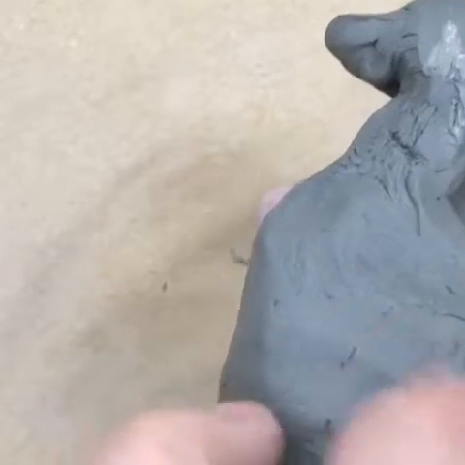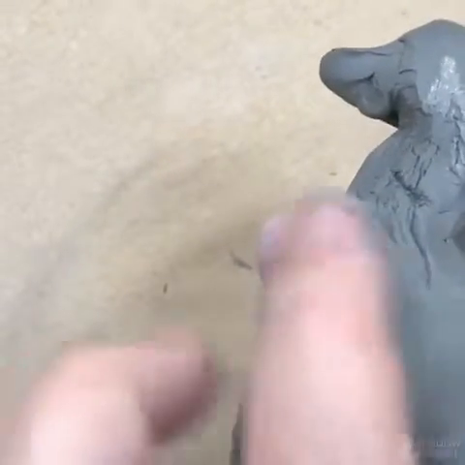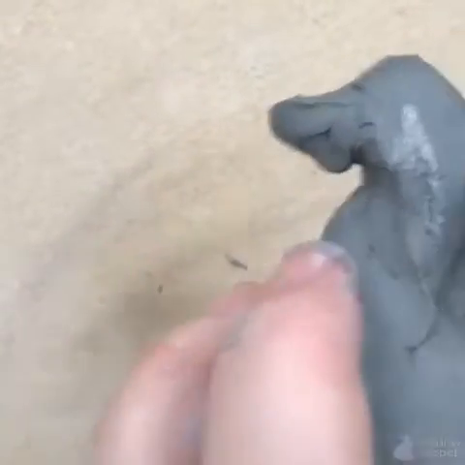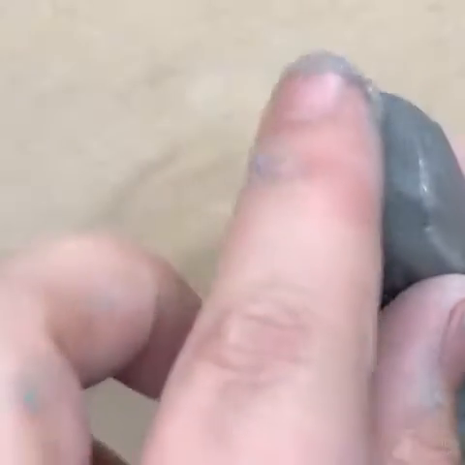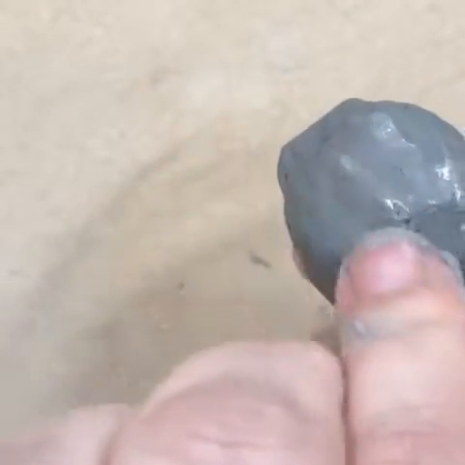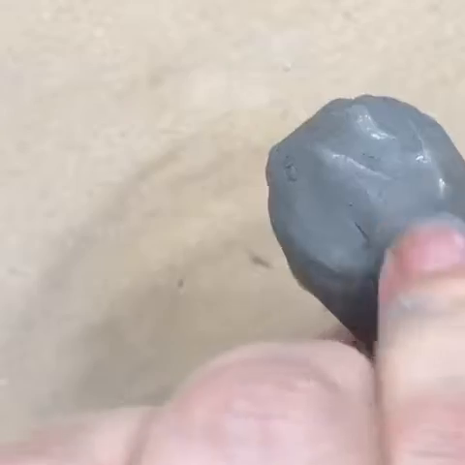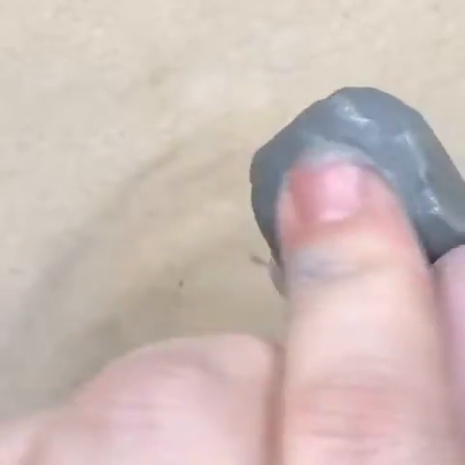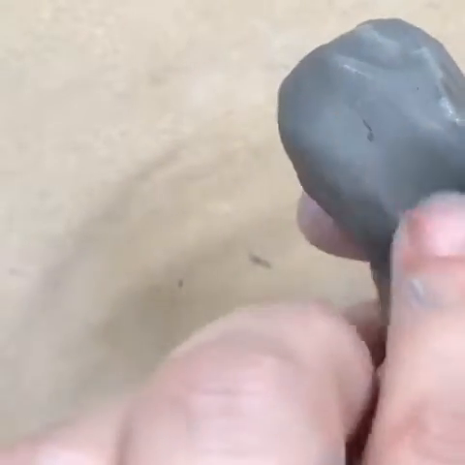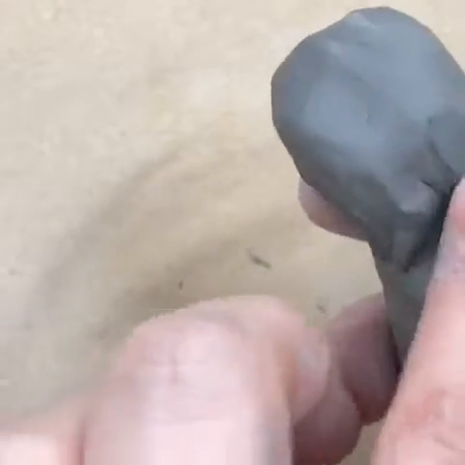This is how we can smooth the texture of a clay figurine. I'm pressing with my finger to smooth out the small wrinkles that happen in clay while you're forming it. It takes a lot of work to smooth an entire piece of clay, but it's worth it.